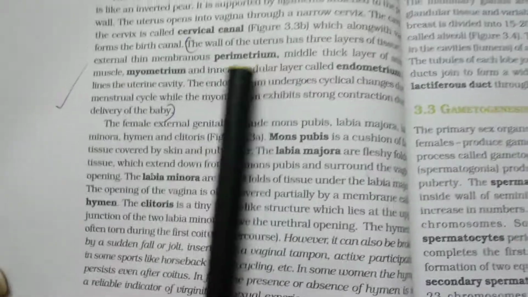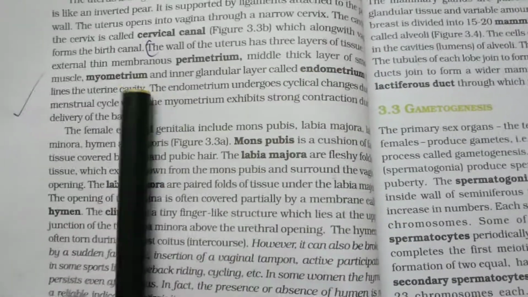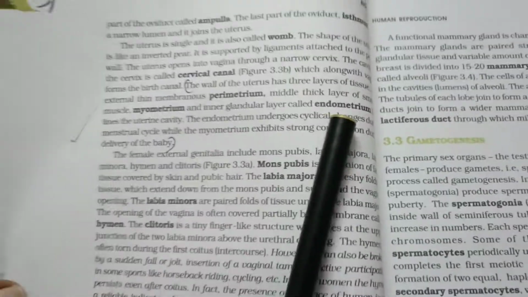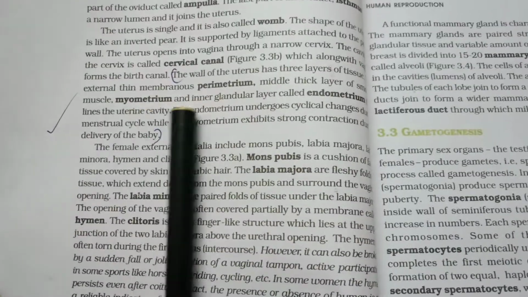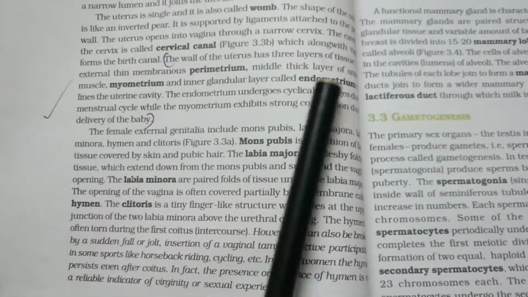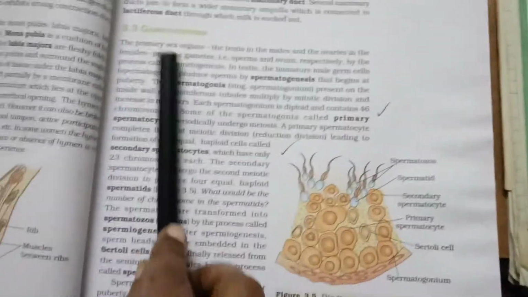Here about the wall of the uterus. It's covered by 3 layers. Learn all the layer names and the role played by them, the significant function of the 3 layers. Then again we come to gametogenesis.